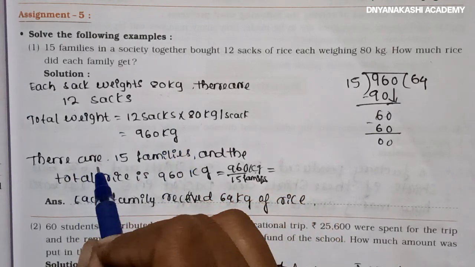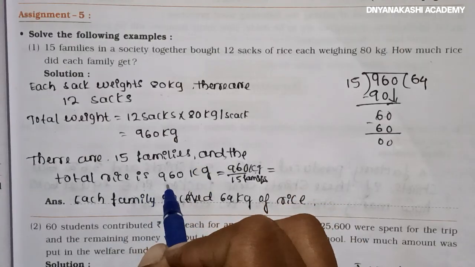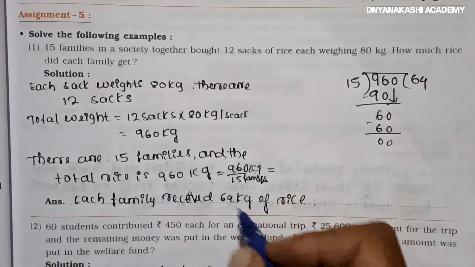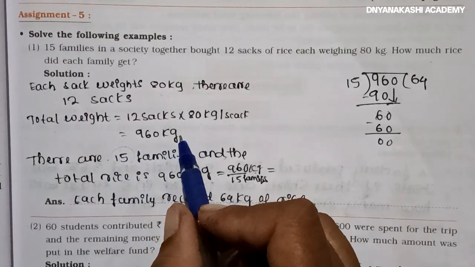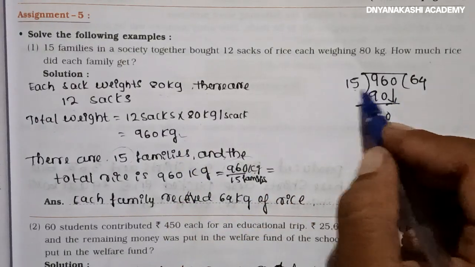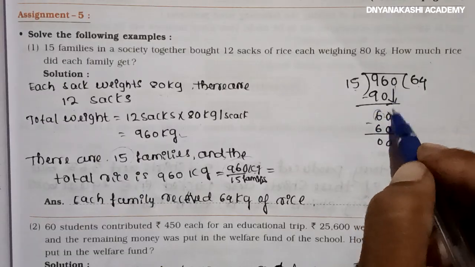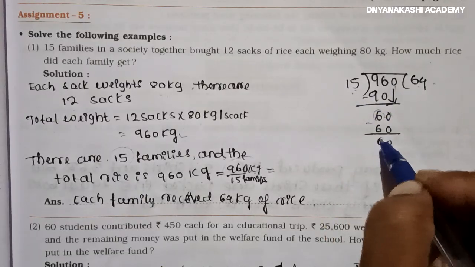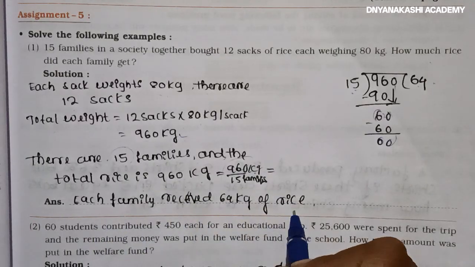960 kg. There are 15 families, and the total rice is 960 kg. How many families are there? 15. How many kgs of rice do we get? 960 divided by 15. 15 sixes are 90. Remainder is 6. 0 take downside. 15 fours are 60. Remainder is 0. Each family received 64 kg of rice.